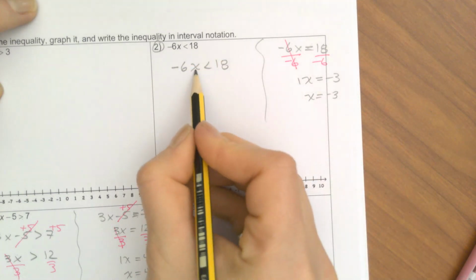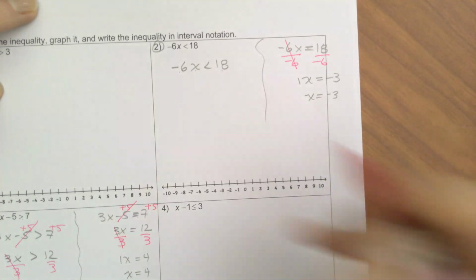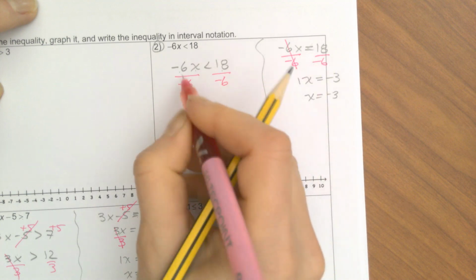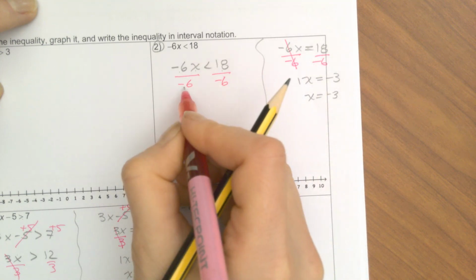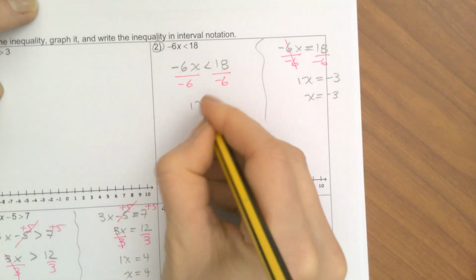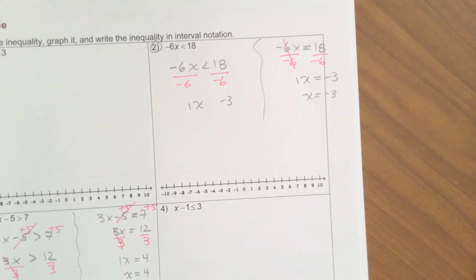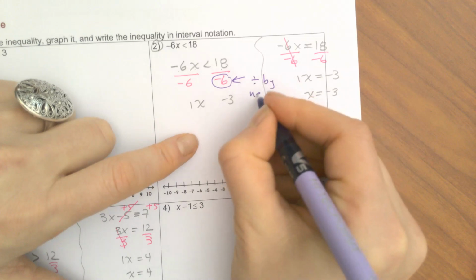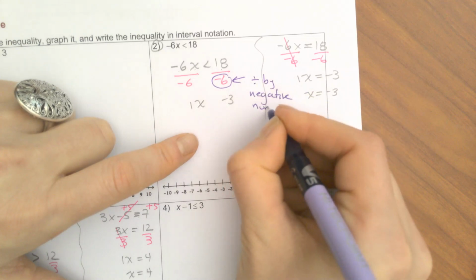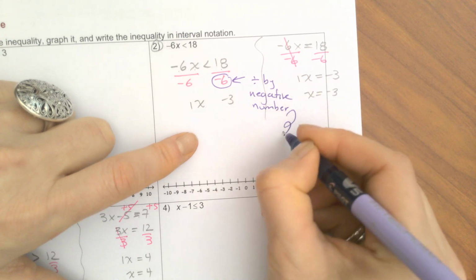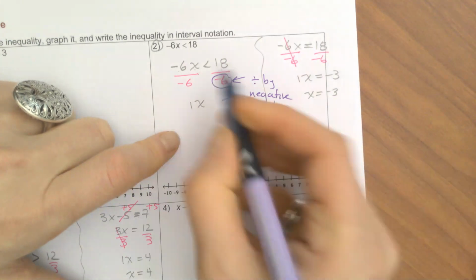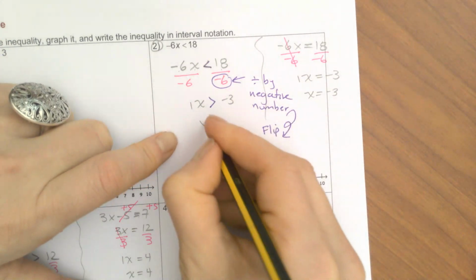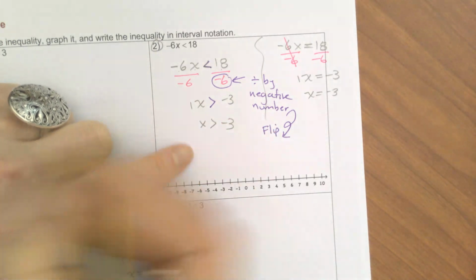So here x wants to be alone. Do you get rid of the 6 or the 18? You get rid of the 6, because 6 over 6 is 1, but it's a negative 6, so make sure if this is negative, this has to be negative. Okay, so same over same is 1. This is negative 3. You go, oh, wait a minute. We are dividing by a negative number. When you divide by a negative number, you must flip the sign. So if this was this way, you have to now write it that way. That's the only difference. There. The 1 can hide.